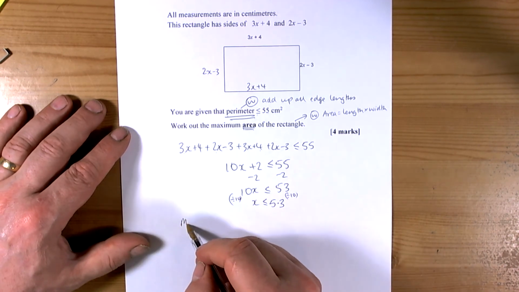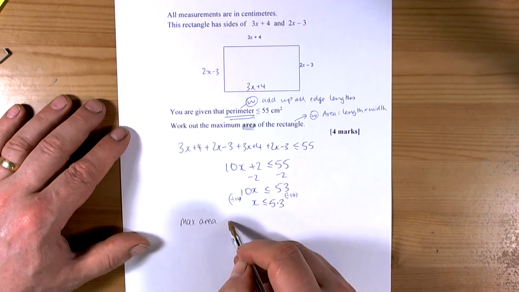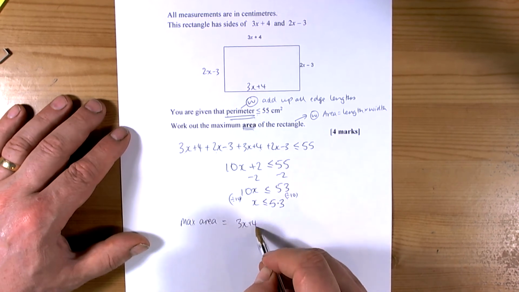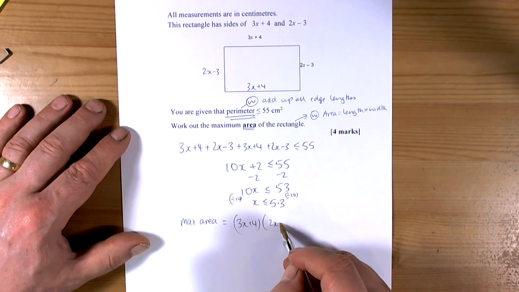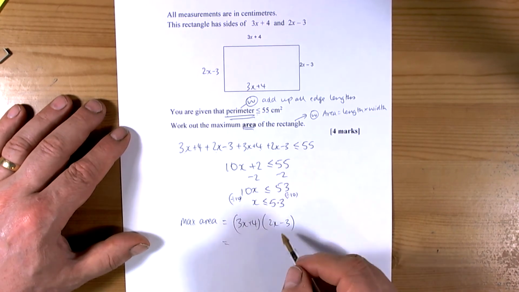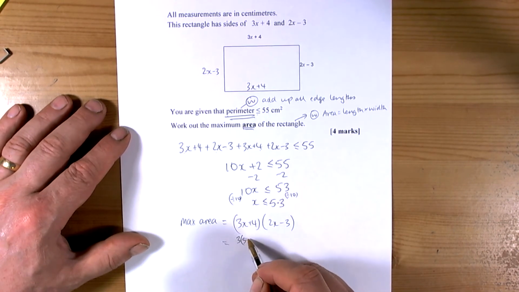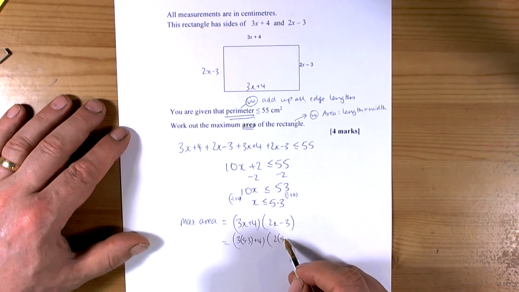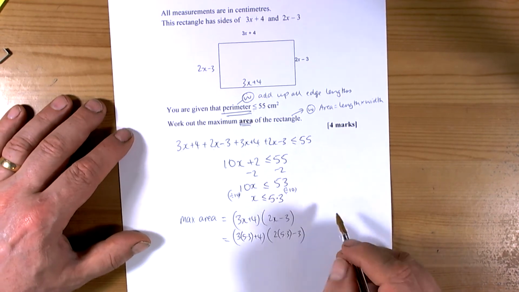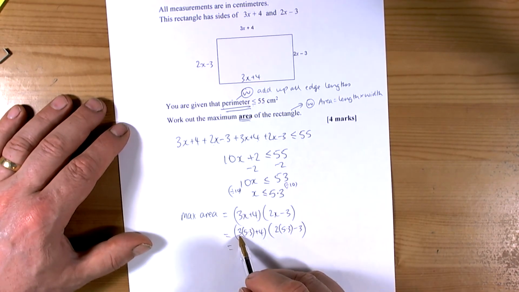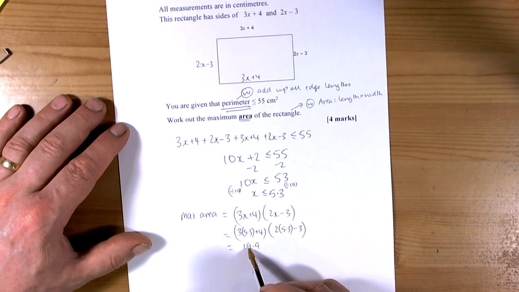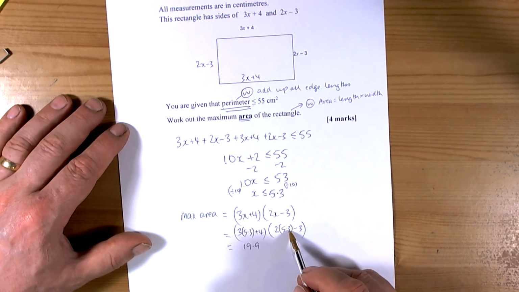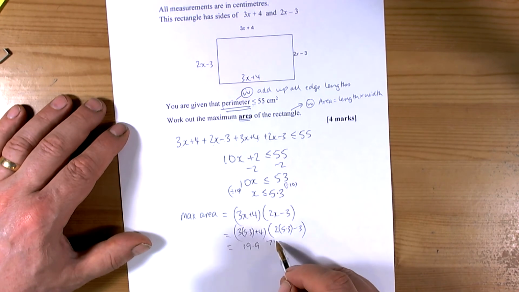So the maximum area will come from multiplying 3x plus 4 by 2x take away 3, but we do know the value of x, so it'll be 3 lots of 5.3 plus 4 times 2 lots of 5.3 take away 3. Okay, so 15.9, 19.9, 15.9 plus 4, 19.9, and 10.6 take away 3, 7.6.